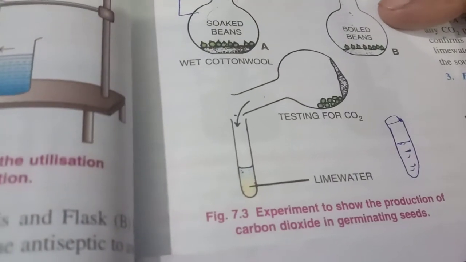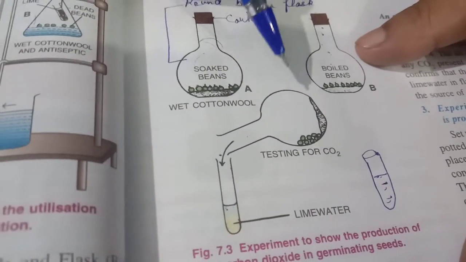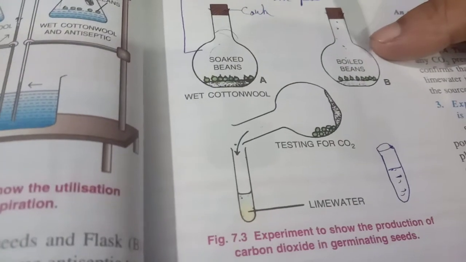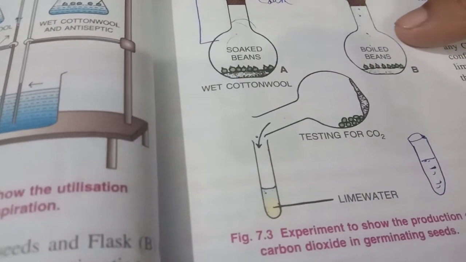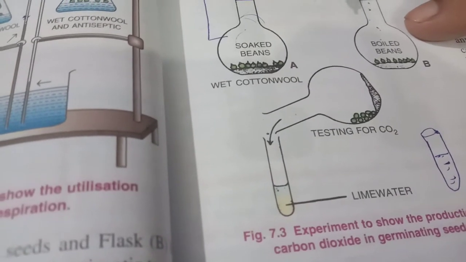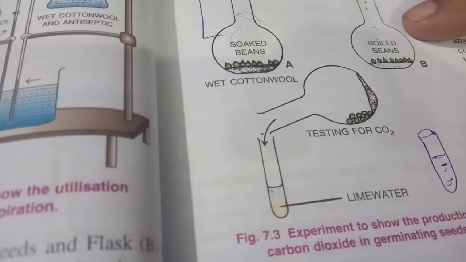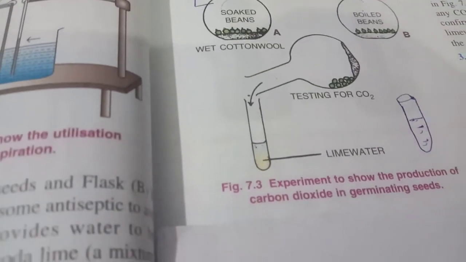Clear? So again you may be asked the same questions, that is, how to prepare lime water, and why we treat the boiled or dead seeds with formalin, got it? And the overall reaction of aerobic respiration. So that is all for today.